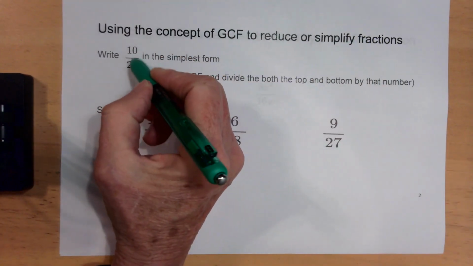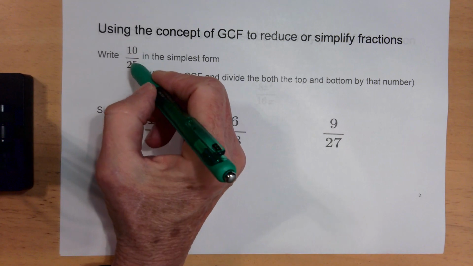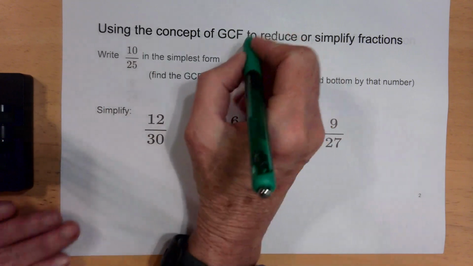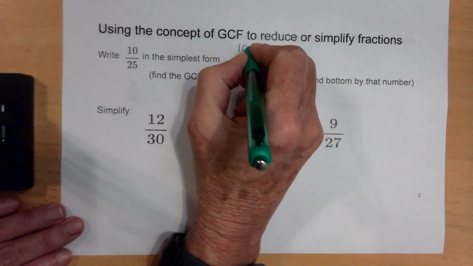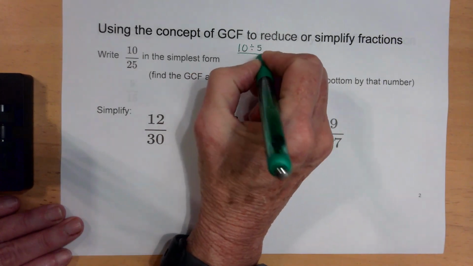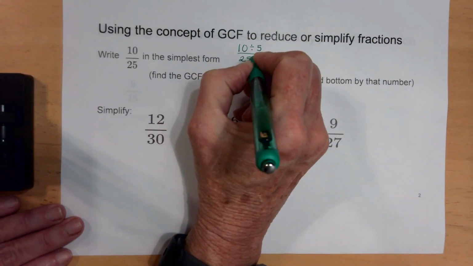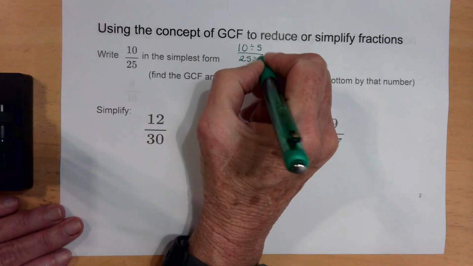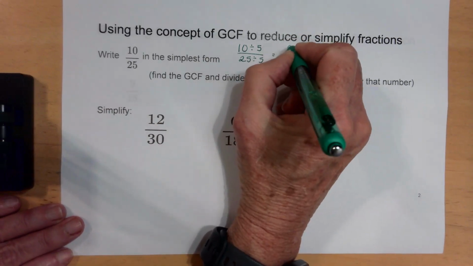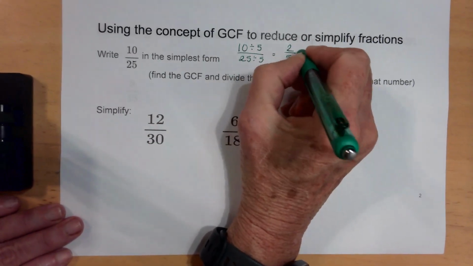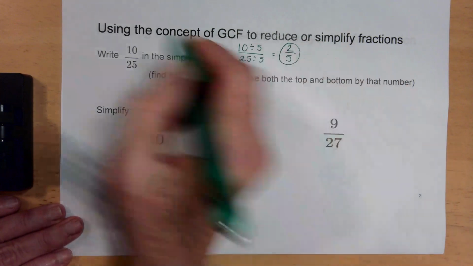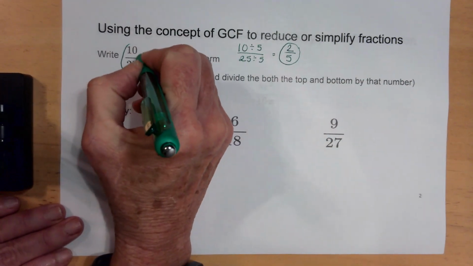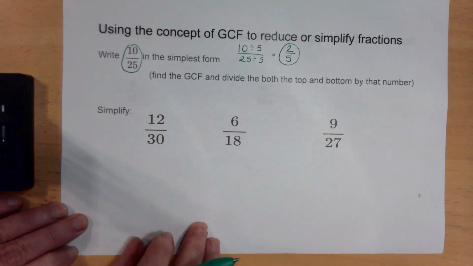So the largest number that can go into both 10 and 25 would be 5. So what I'm going to do is take 10 and divide it by 5, and take 25 and divide it by 5. It has to be the same number that you're dividing into both of them, and I get 2/5. So the fraction 2/5 is just another name for the fraction 10/25.